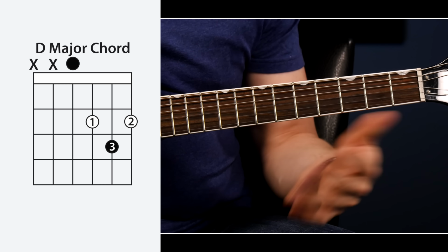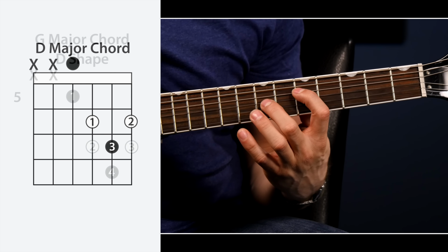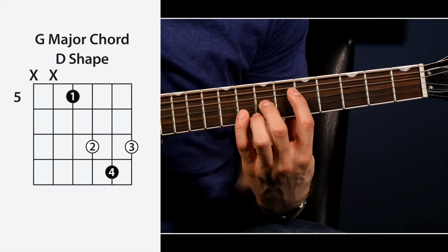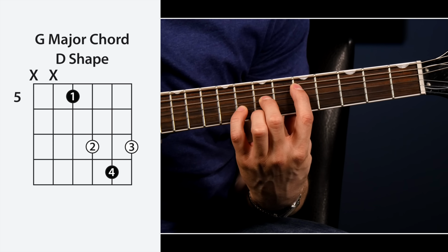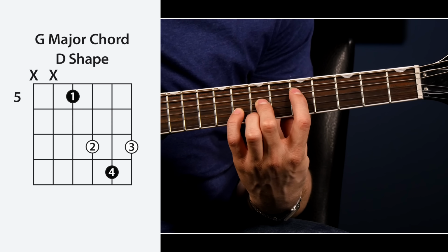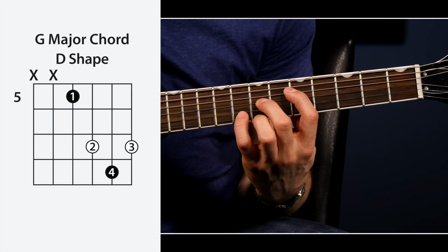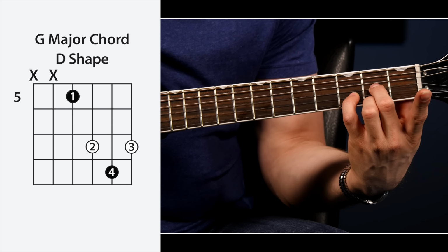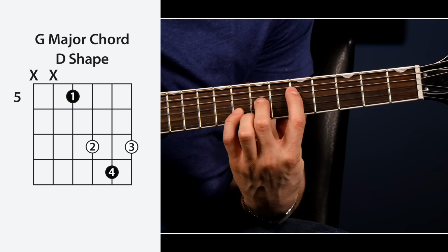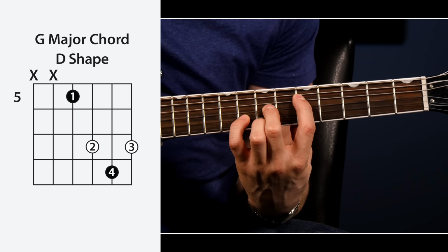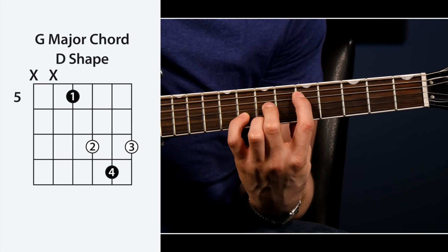What you can do is move that around and make a bar chord out of it, just like you did with your A and your E shapes. If you want to play a G chord using your D shape, what you can do is find a G note on the 4th string, the D string, and that'll be your lowest root note, or like where your open D string would be, right? And you're just going to move that up. Now you're playing a G chord using the D shape.